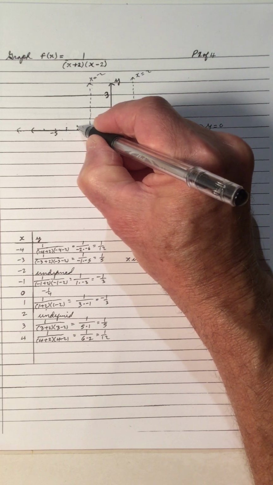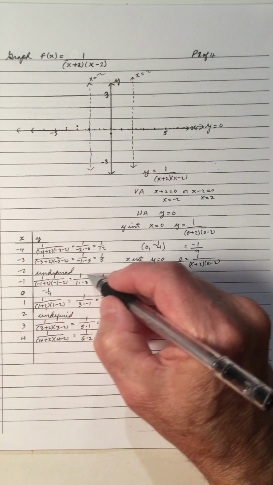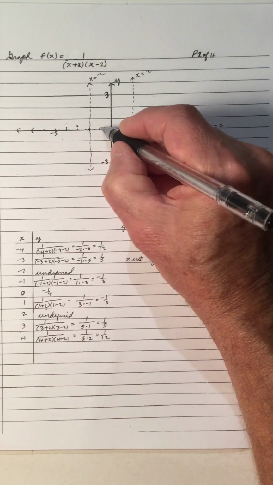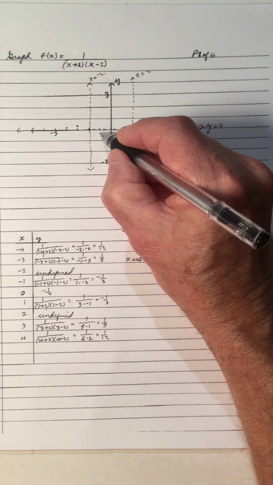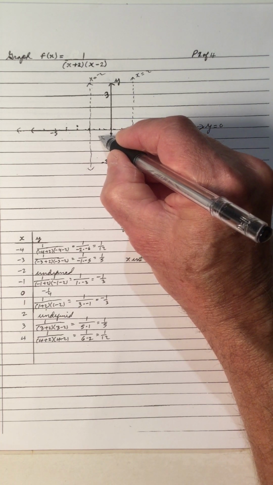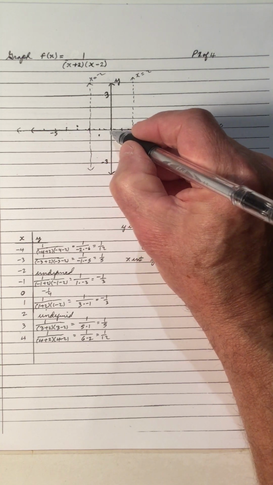Let's say we're just approximating these. Undefined. Negative 1 is negative 1/3, so negative 1 is here at negative 1/3. So this is a negative 1/4, so negative 1/3 is a little bit more, so we'll go a little bit lower than this one.